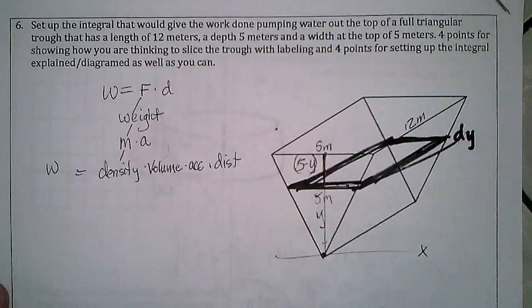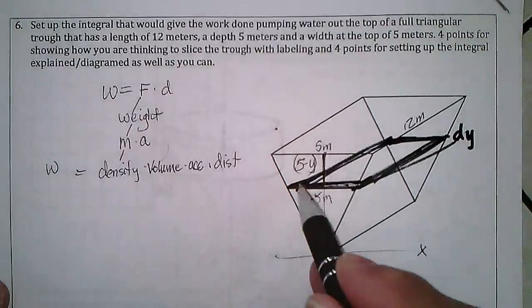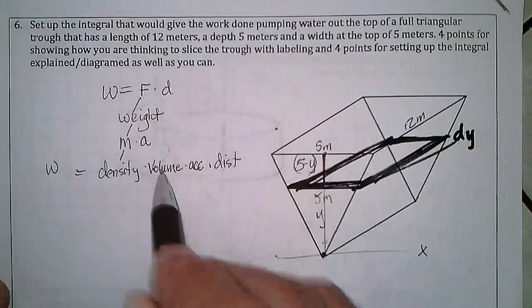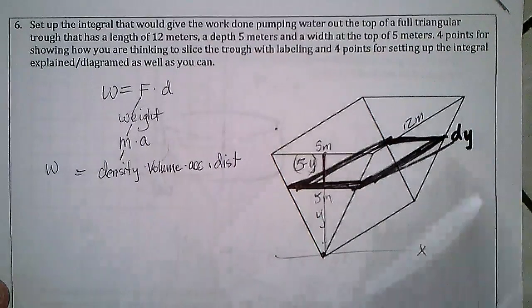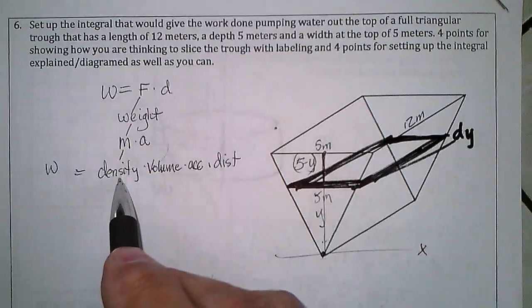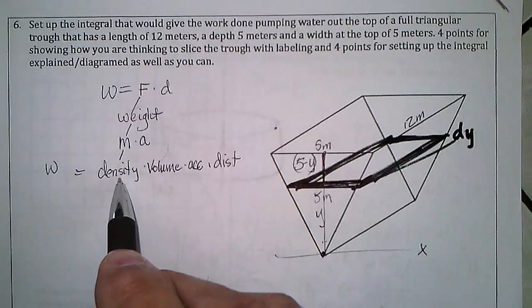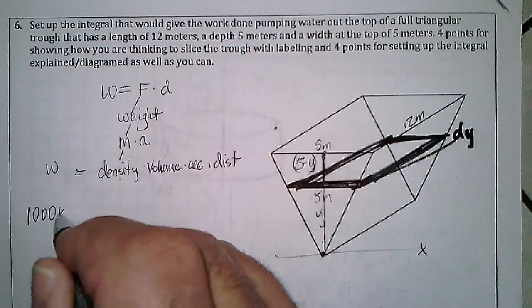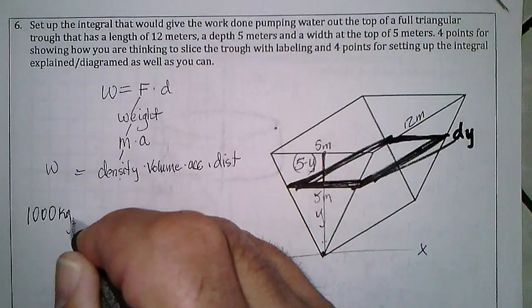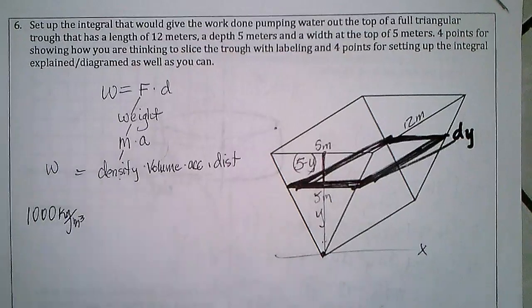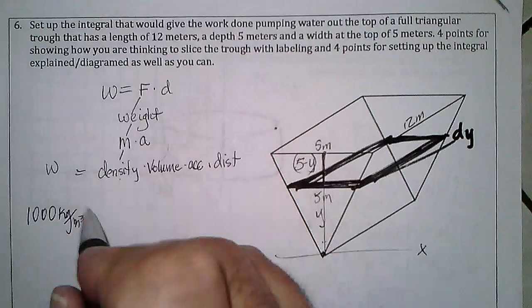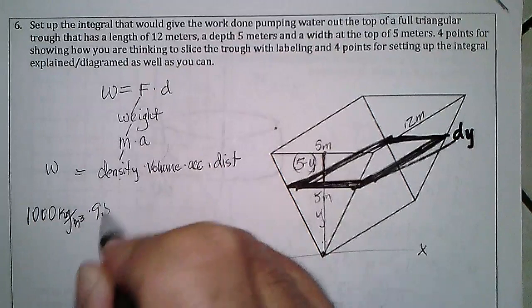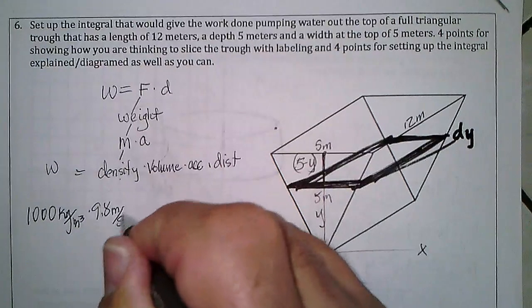So we're going to do the volume of this slice, and we're going to take it times the density of water, which is 1,000 kilograms per meter cubed, times the acceleration due to gravity, which is 9.8 meters per second squared.